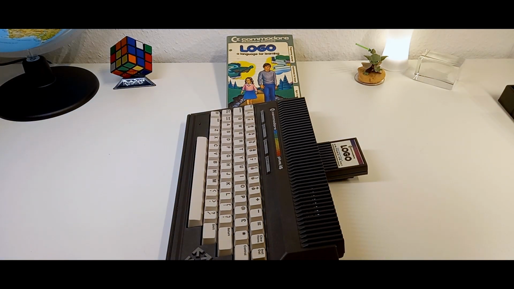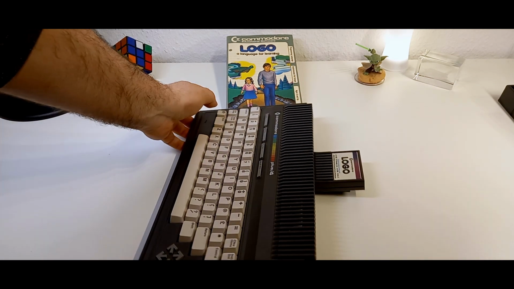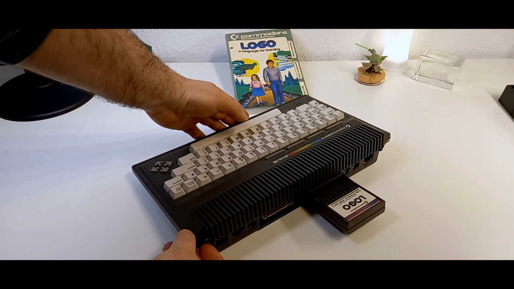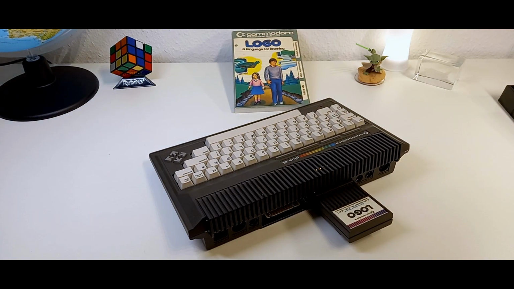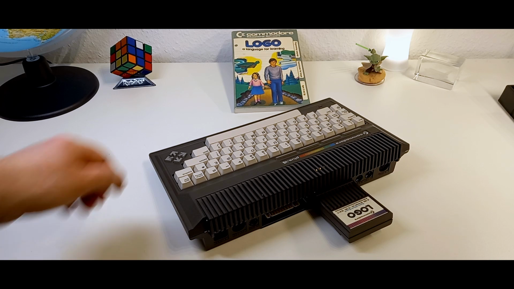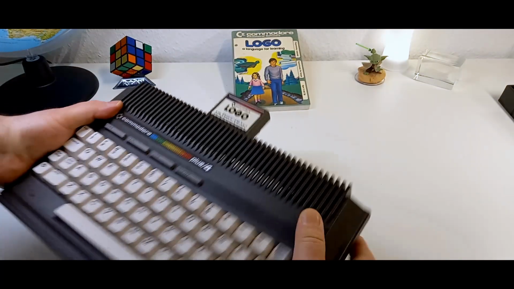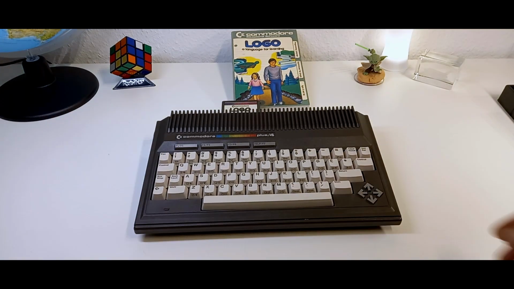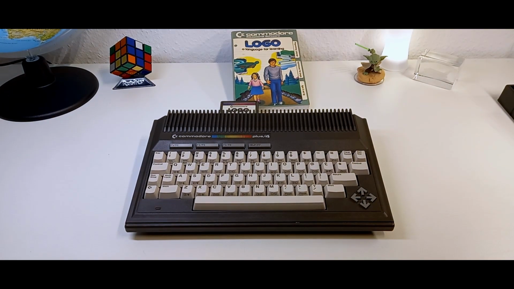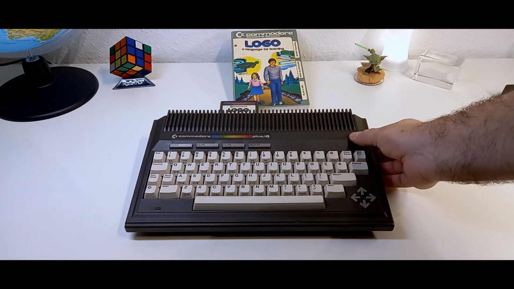The cartridge sticks really far out. In my opinion, there are many other 8-bit computers which handle cartridges in a more elegant way. For example, the Atari 800 or some MSX computers, which had much more accessible cartridge ports.